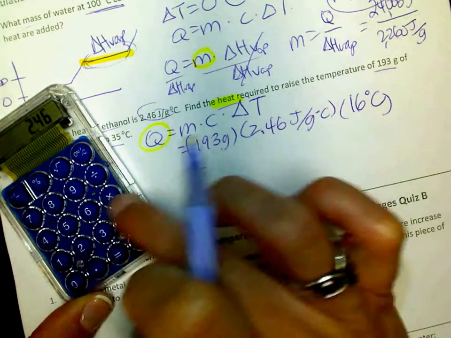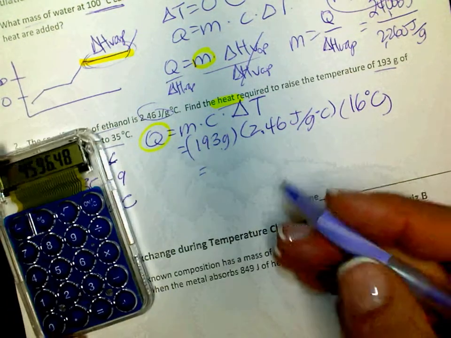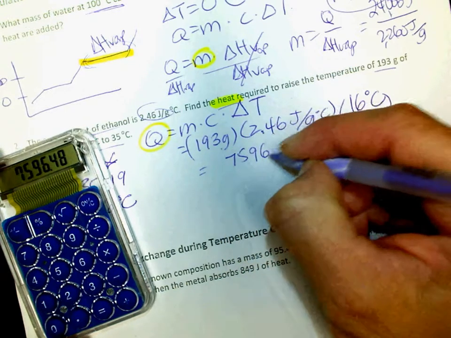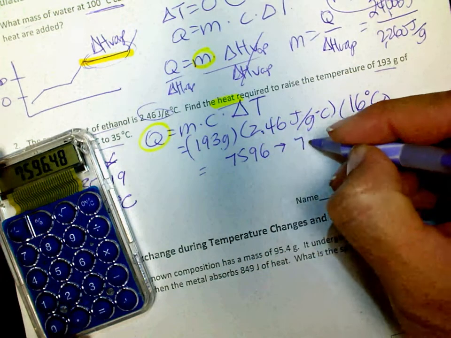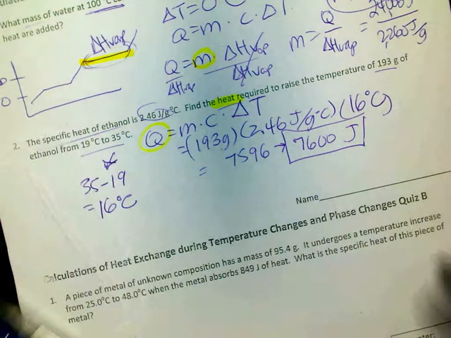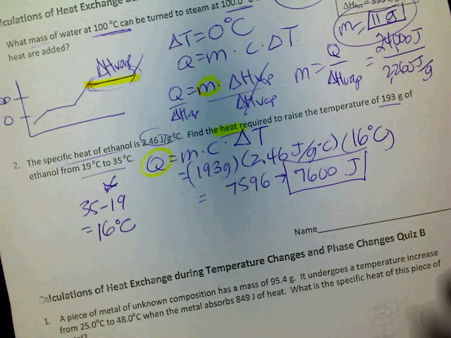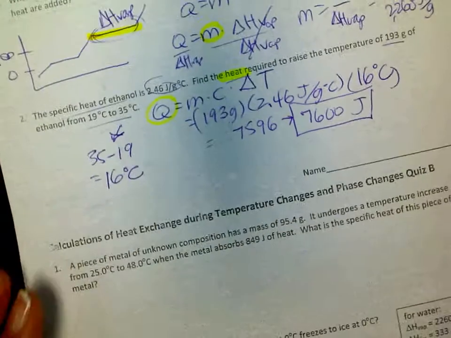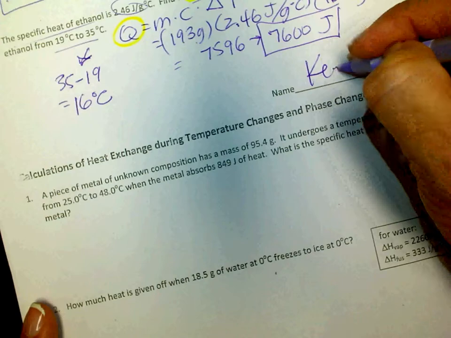I thought it was a big number. I don't remember exactly. All right, it's 7596. But I've got to round to 2 significant digits, so hopefully you got something like that. Okay? Very good. Next. All right. I'm going to make this my answer key here. All right, next one, quiz B.